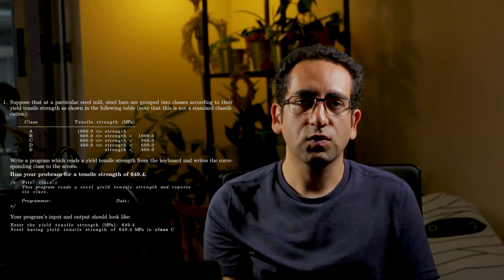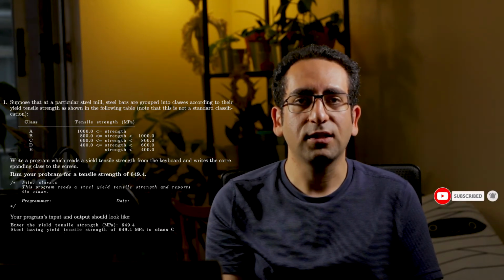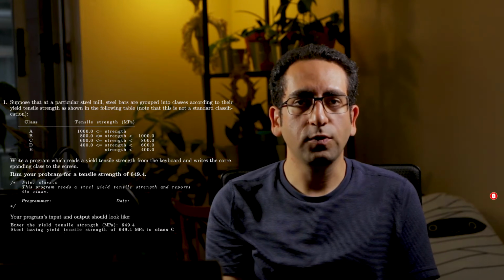The problem is asking us to write a code that reads the yield strengths of the steel from the input and then writes the output to the screen. So the output should look like this. You print the message "Enter the yield strengths MPa", and the user will input 649.4, and your program will output "Steel having yield strengths of 649.4 MPa is class C". Let's jump to Visual Studio and see how we can solve this problem.